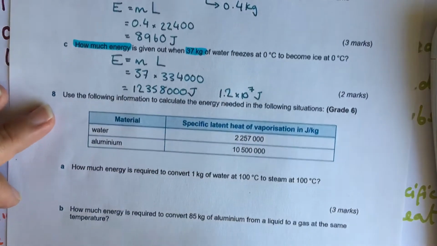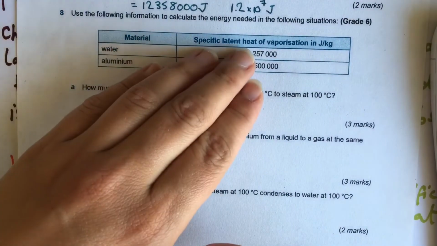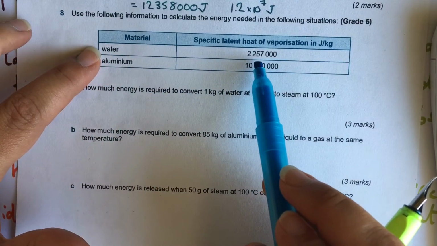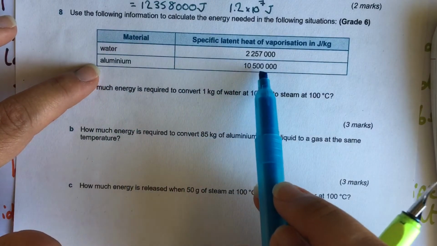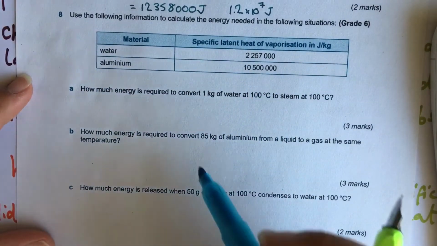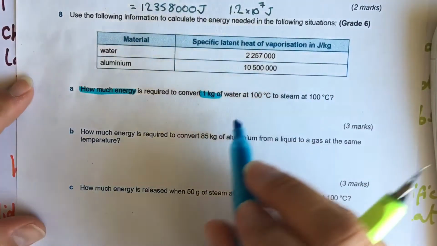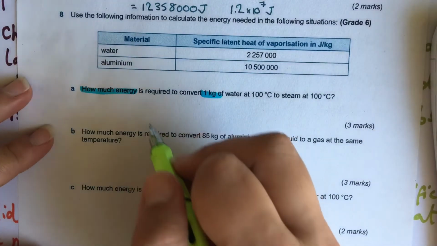Use the following information to calculate the energy needed in the following situation. So now we're doing specific latent heat of vaporization. We have water is 2,257,000 joules per kilogram. Aluminium is 10,500,000 joules per kilogram. So how much energy is required to convert 1 kilogram of water at 100 degrees to steam at 100 degrees?